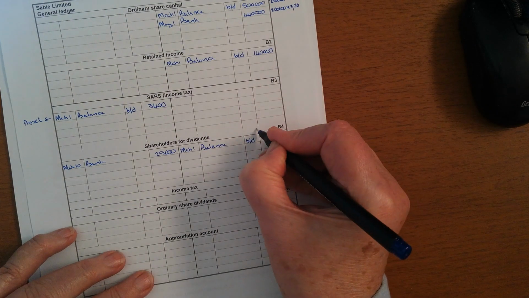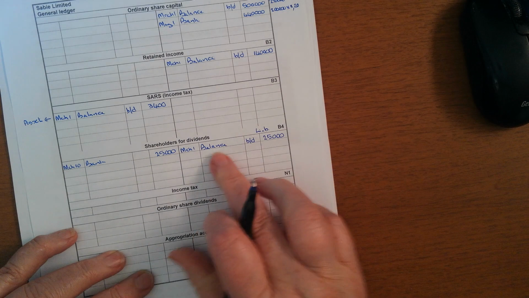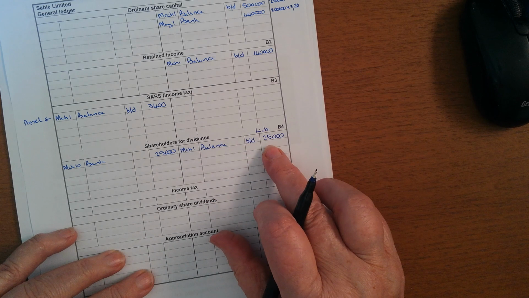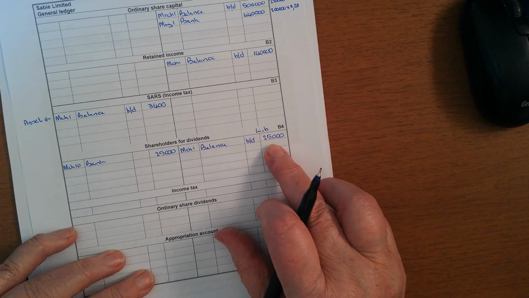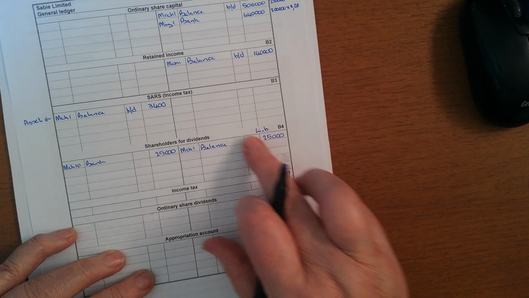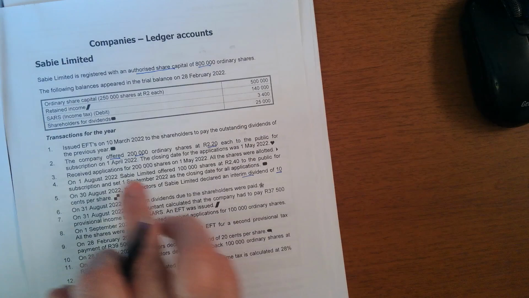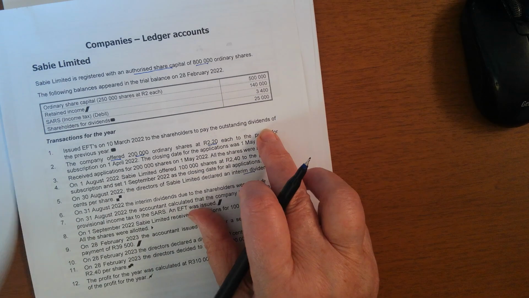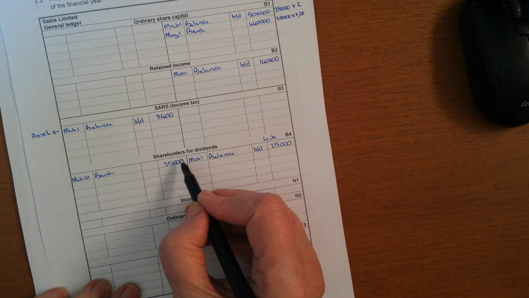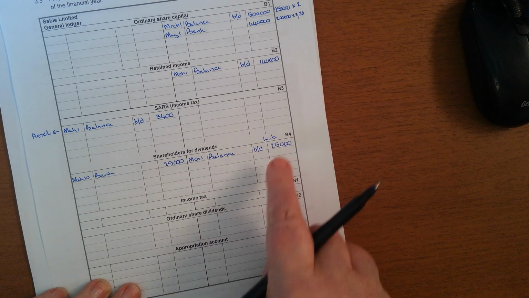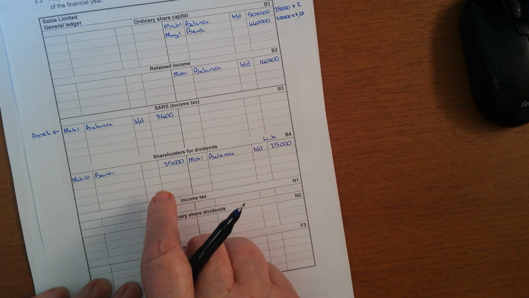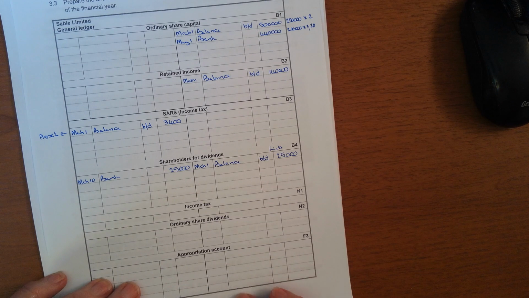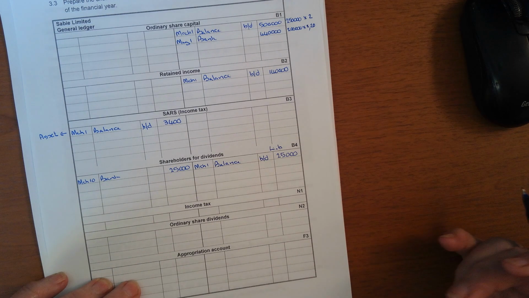Shareholders for dividends is a liability because we owe that money to them. So it means it's the dividends that were declared at the end of the previous year but were not paid in time. So we owed it at the end of the year, and then you will see on the 10th of March they say we pay this outstanding amount. So we will debit shareholders for dividends to indicate that we paid the outstanding amount.